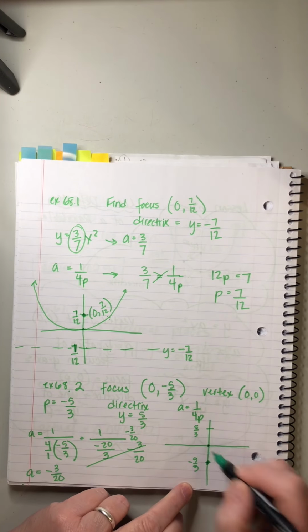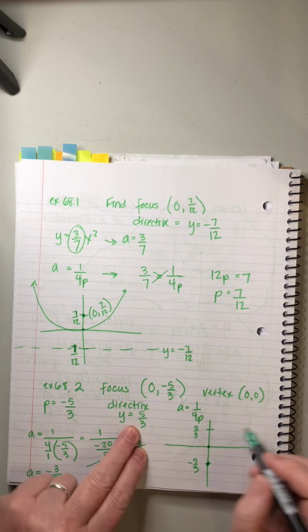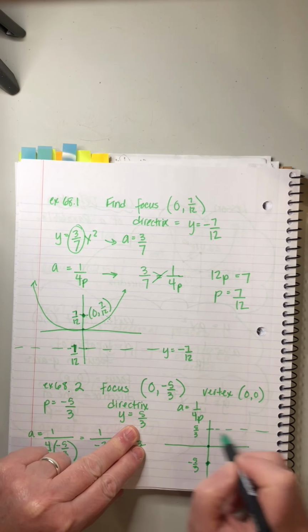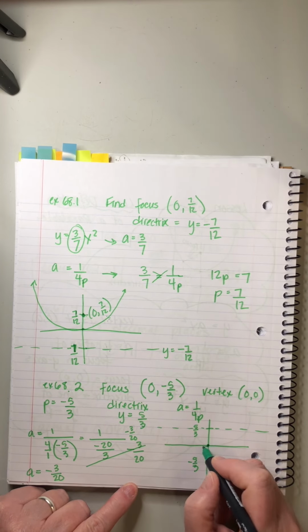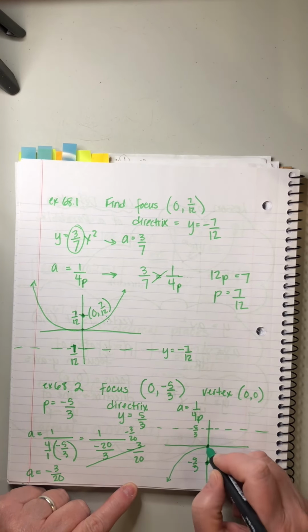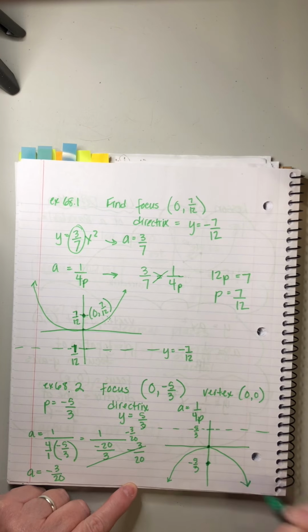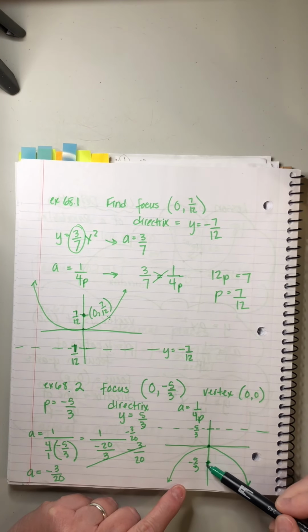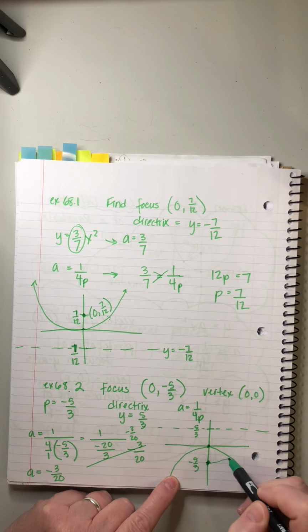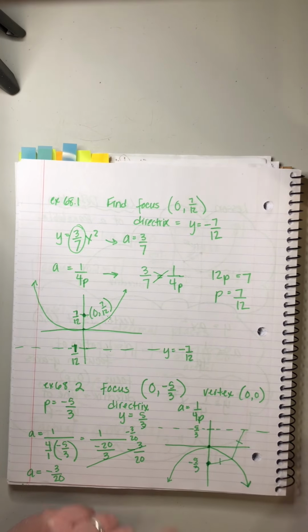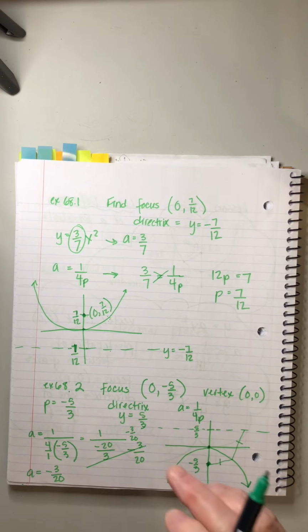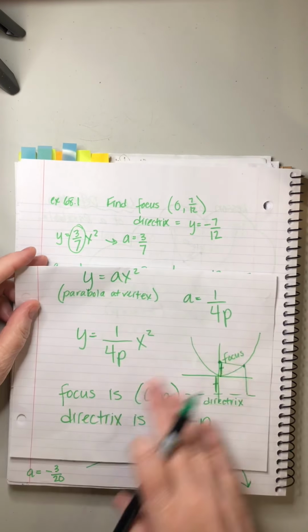The vertex is here. The directrix is positive, so that tells us that this opens down. And again, this locus definition means that the distance from the focus to the parabola and from the parabola to the directrix will always be the same, even though it doesn't look like it in my picture. Whew. Okay.